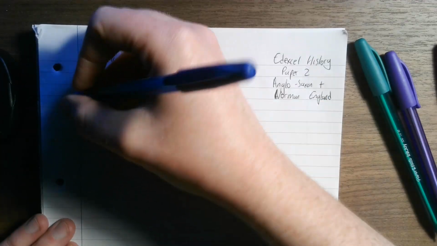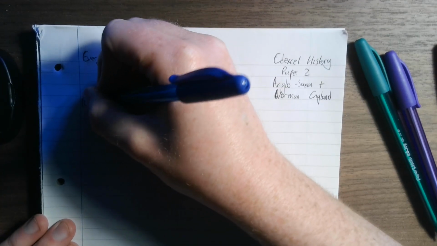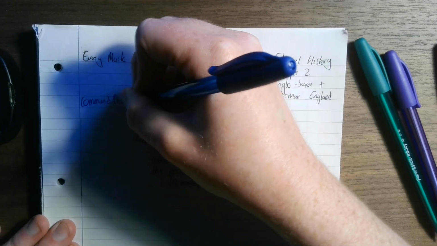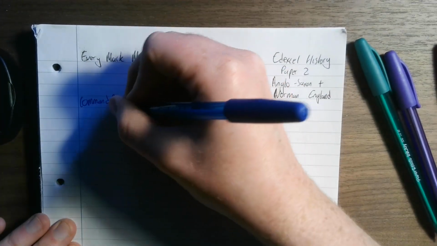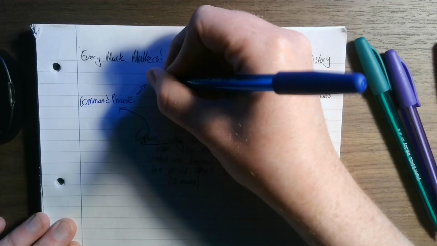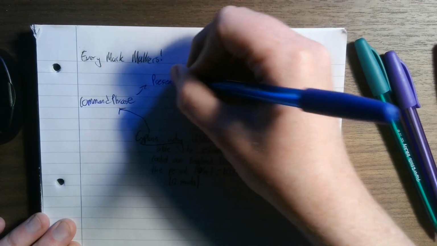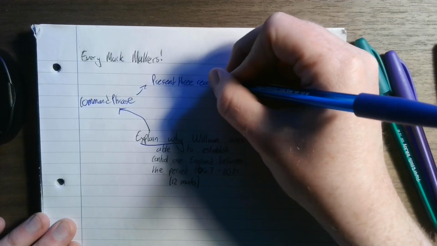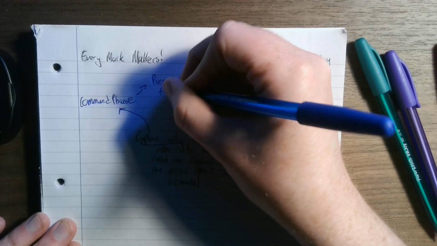So our first component is the command phrase. What this means, guys, is you must present 3 reasons and then explain them.